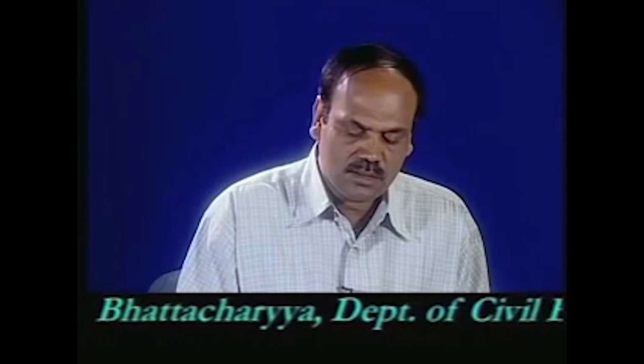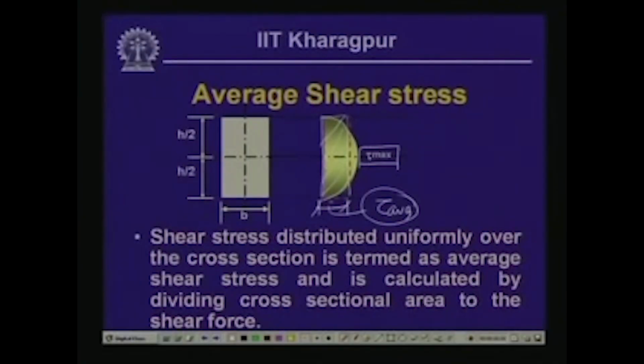Let us call this tau average, which has its value uniform over the entire depth. When we do that, we take the area of this rectangular configuration, uniform over the entire depth, equivalent to the area corresponding to the distribution which we get from 0 to the maximum value.